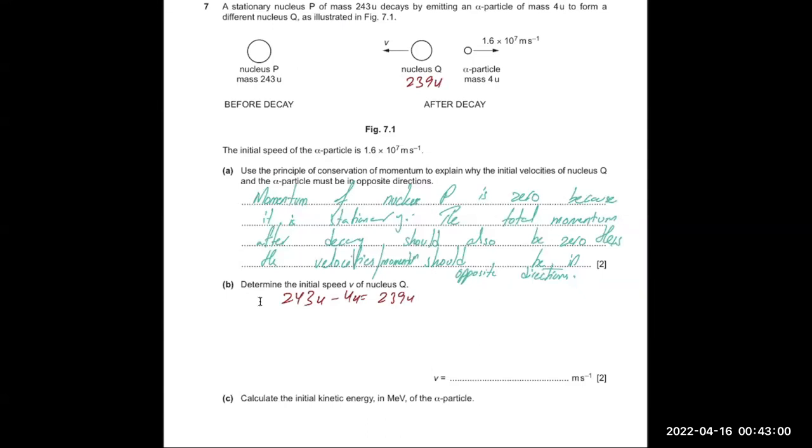Now that I have the mass of nucleus Q, I can use that and the principle of conservation of momentum to calculate the velocity. The initial momentum should be equal to the final momentum. The initial momentum is 243U times 0, hence 0, equals the final momentum, which equals 239U times V plus 4U times minus 1.6 × 10^-7.